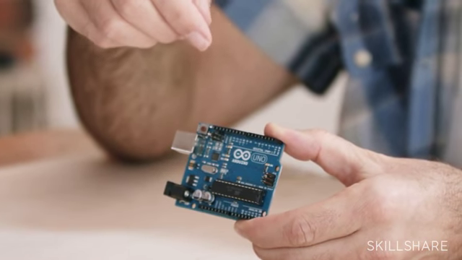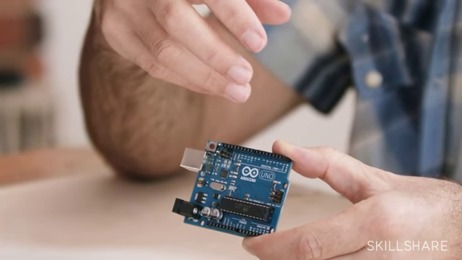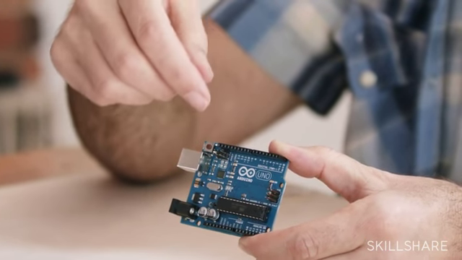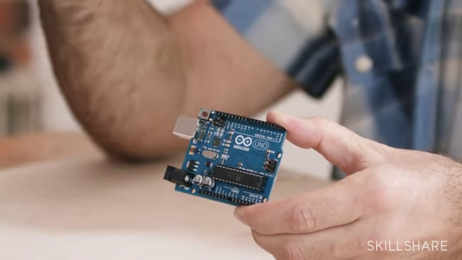And then the Arduino will process these signals. It will measure the input from these different signals. And by using simple computer code that you type on your computer and then upload to the Arduino, it will process those signals and then send them to output pins so that you can control what's called effectors, things that have an effect on the world around you.